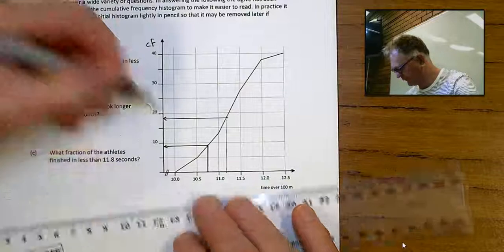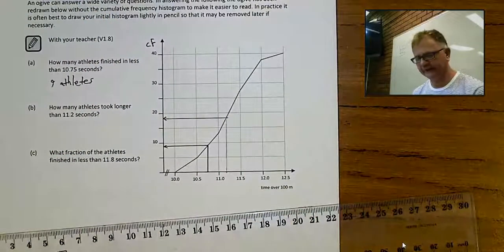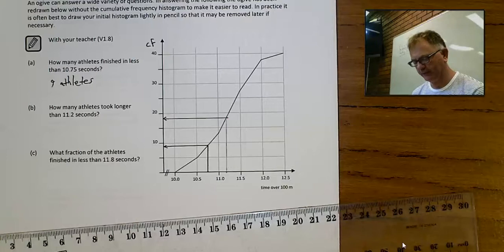Now if we do that, it comes along to about 18. Now that would mean that 18 people finished the 100 metres in less than 11.2 seconds. They're the ones that finished in less than that.